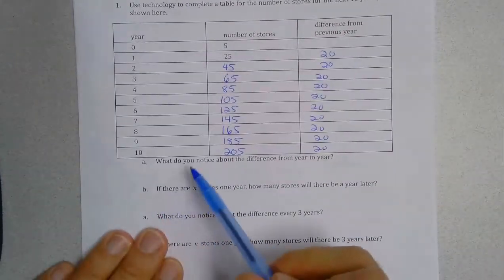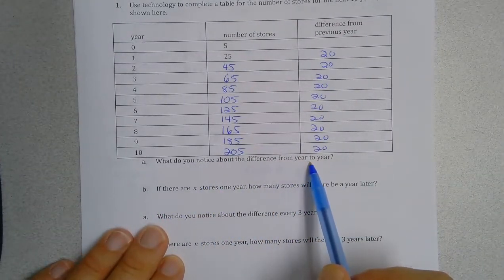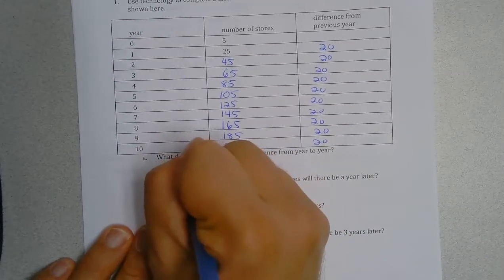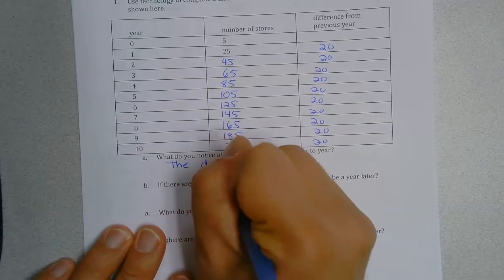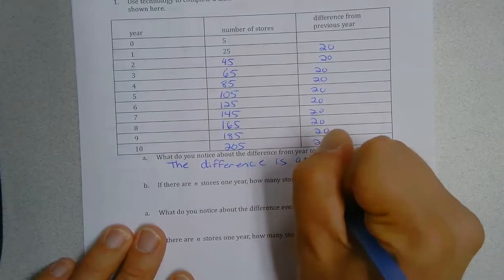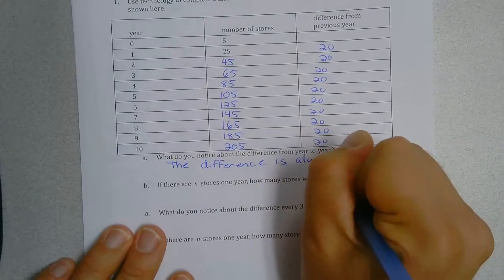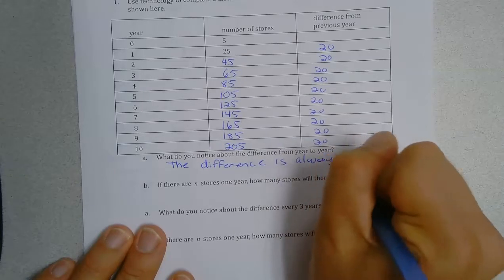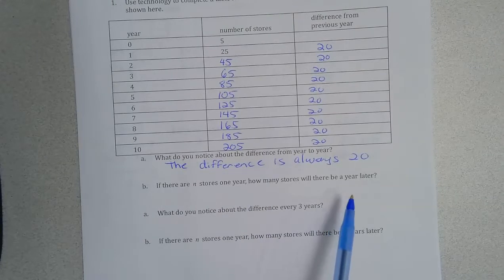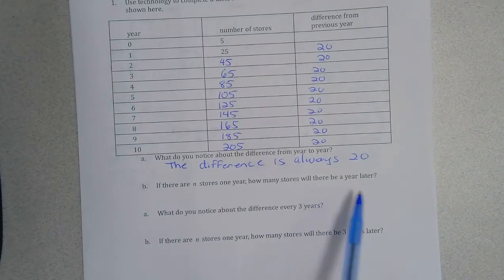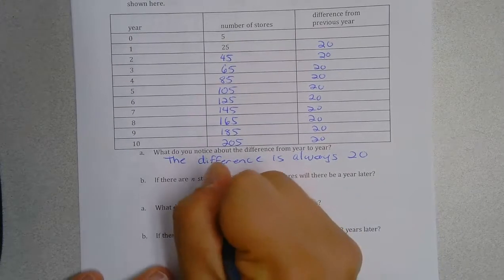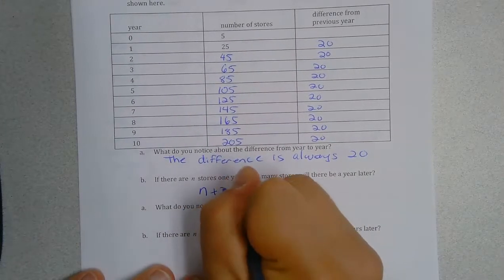So one thing that I noticed about the difference from year to year is you always add 20. So the difference is always 20. Now, if there are n stores in 1 year, how many stores will there be a year later? So you take whatever n is, and then I would just add 20.